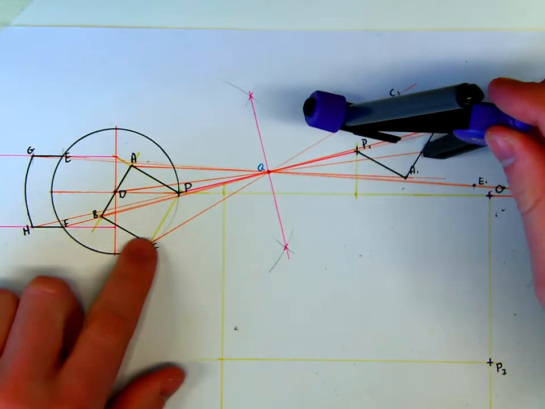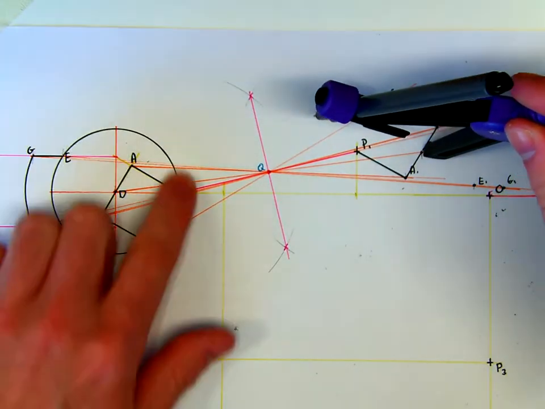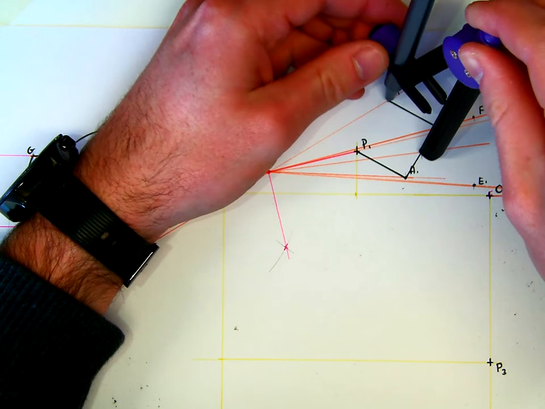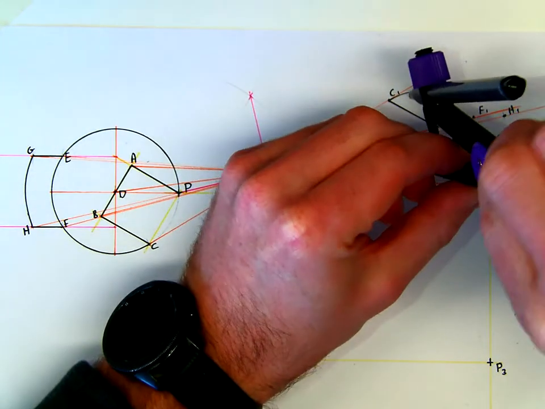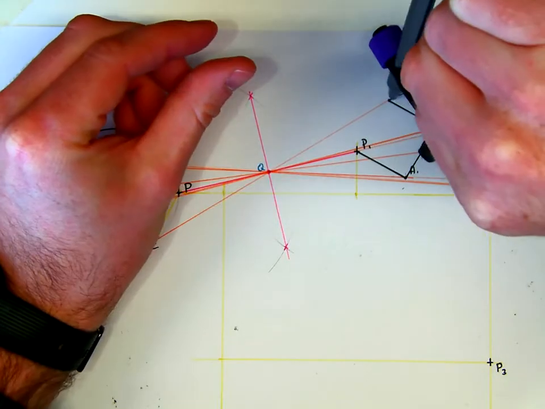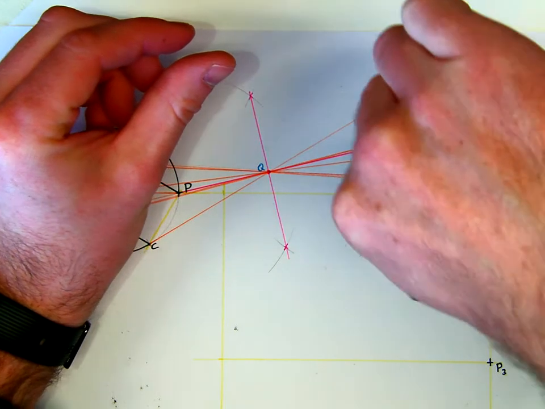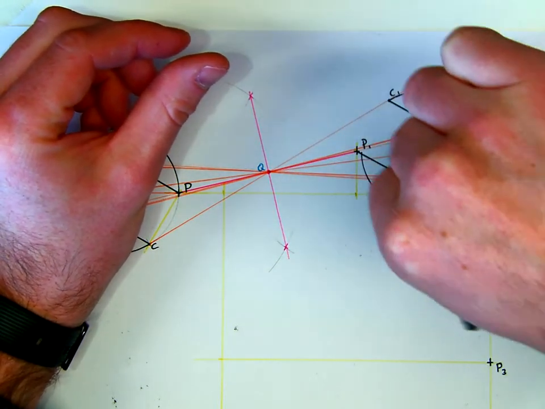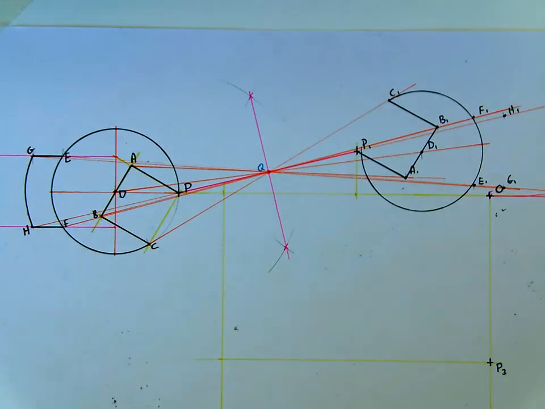So as we can see, there's a curve from C all the way around to P. And if you've done that correctly, the curve should pass through E and F, which mine does.